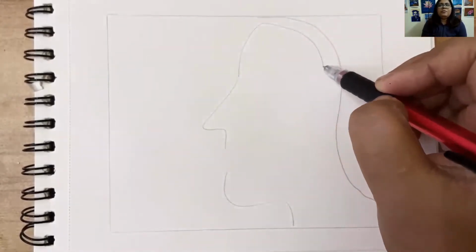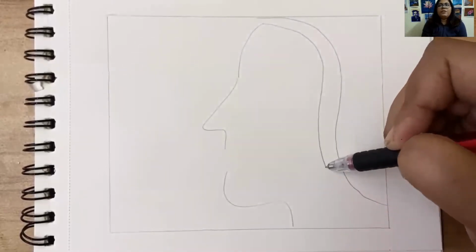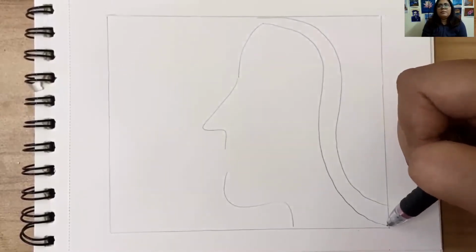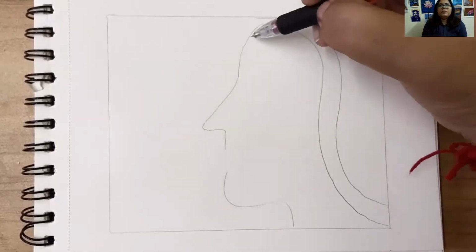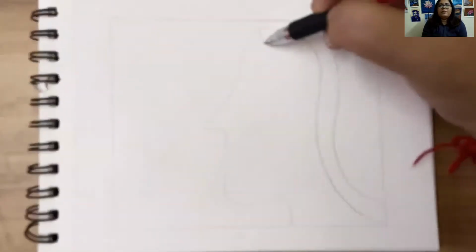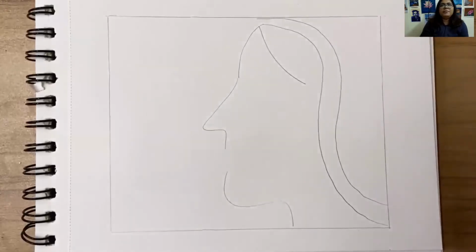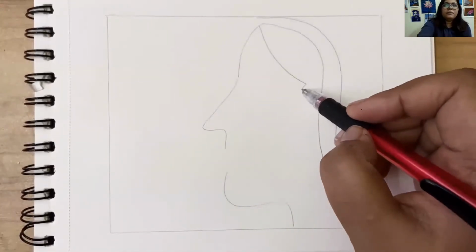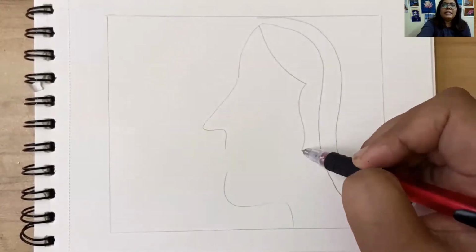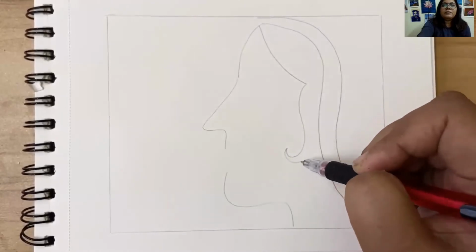And this is the hair portion. This is just a border for the veil. And from here, we'll draw the hair. Make a nice curve like this.